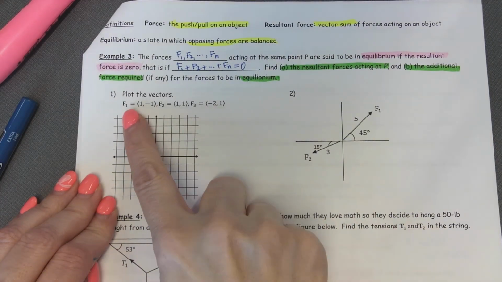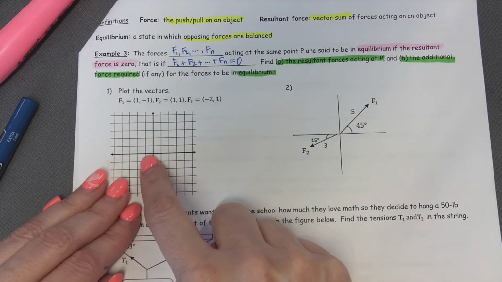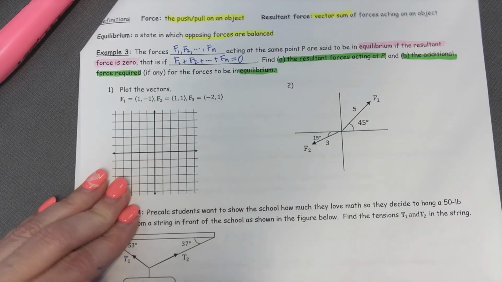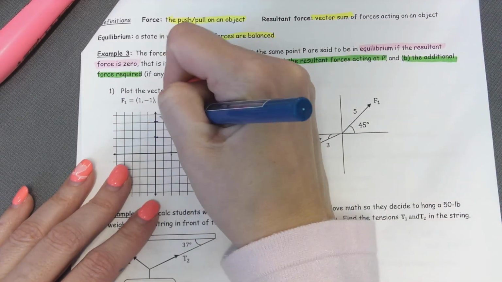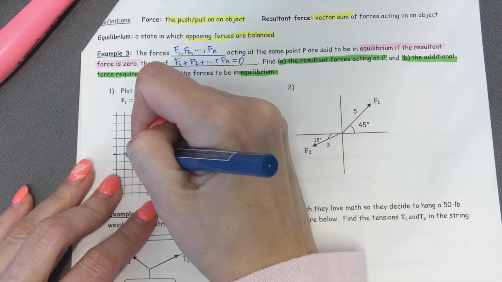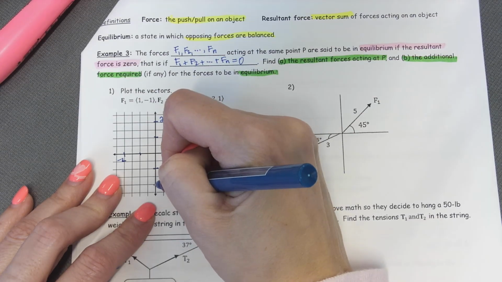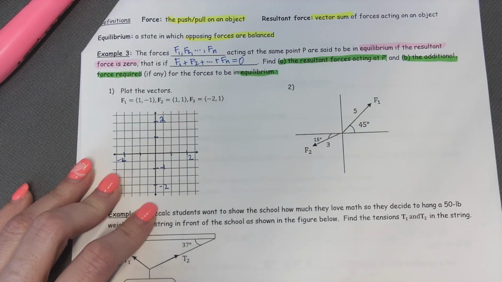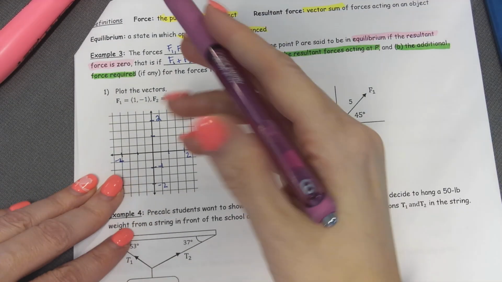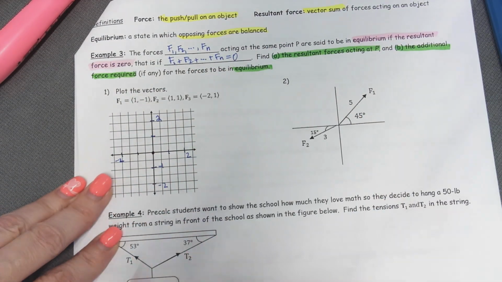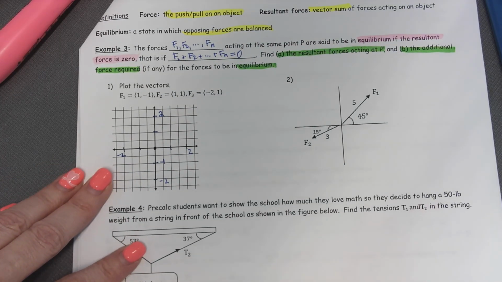All right, now in the first one here, we're going to plot these vectors. So our point P can just be in the center here. Let's go ahead and scale by halves. Okay, so if you have 1, -1, if you start here at point P, and really it could be anywhere, but it's just going to be easiest for you to start at 0, 0.